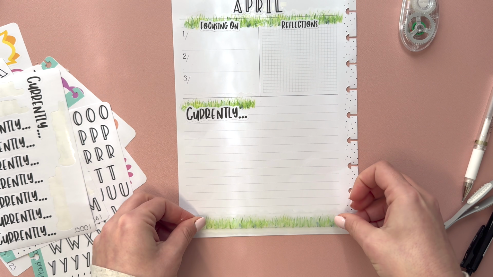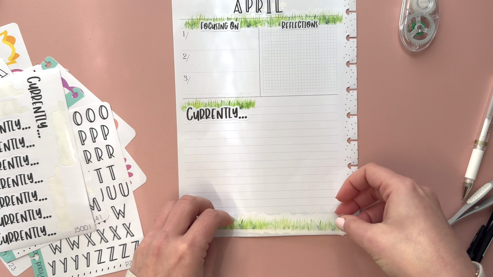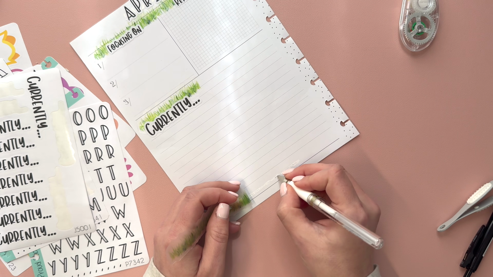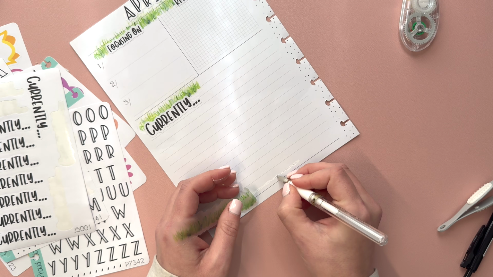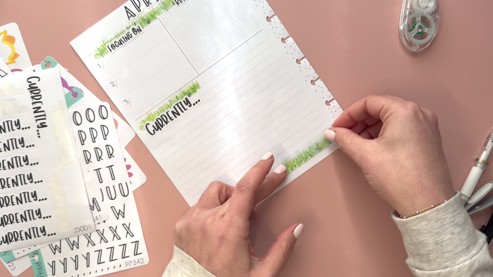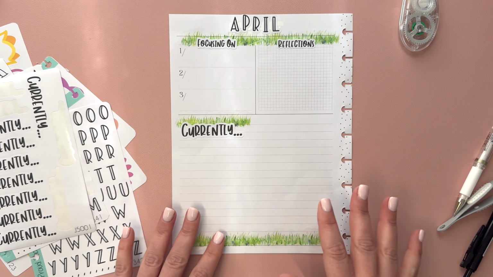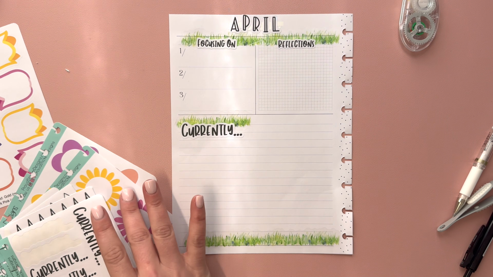And we'll put this strip right here. You can still see some of the wording underneath, but okay, we're just gonna leave it. This is not the channel where I strive for perfection. This is the channel where I strive for what works for me. Now let's move these aside.